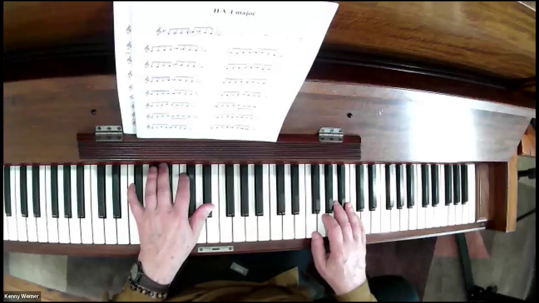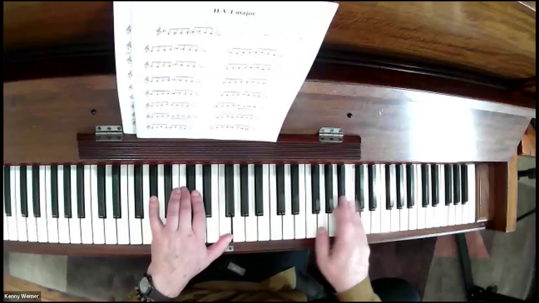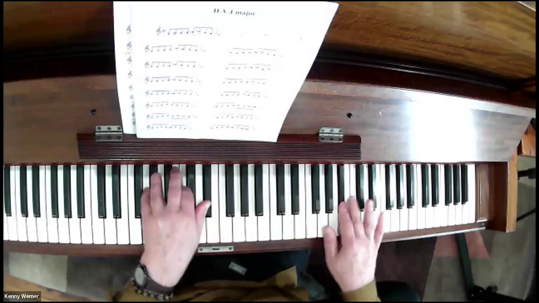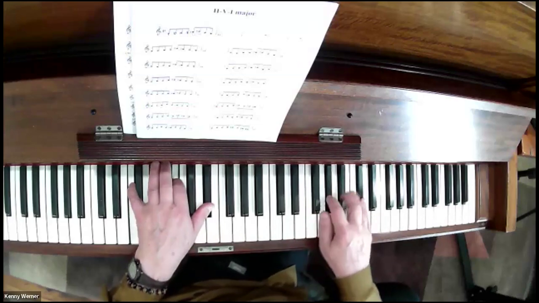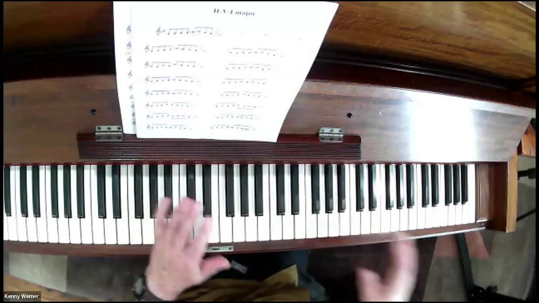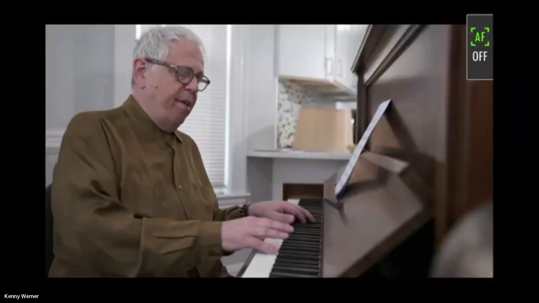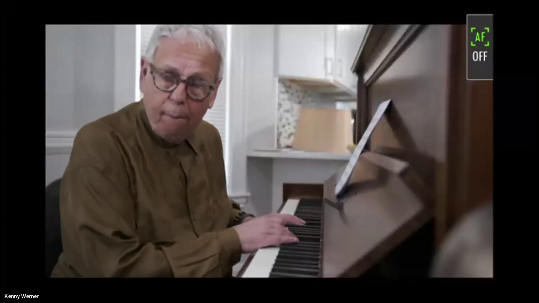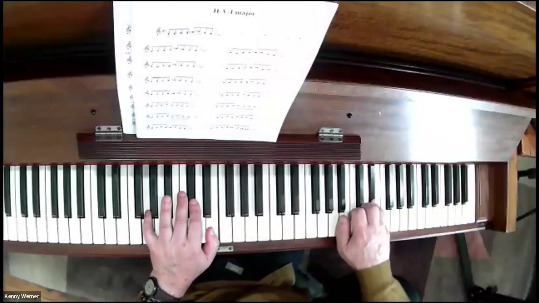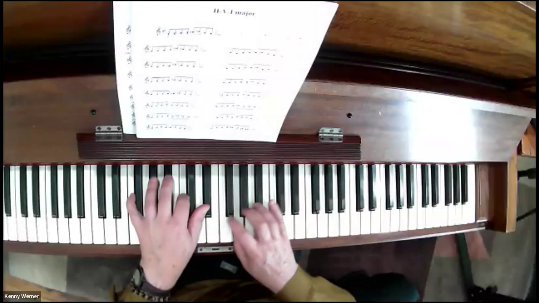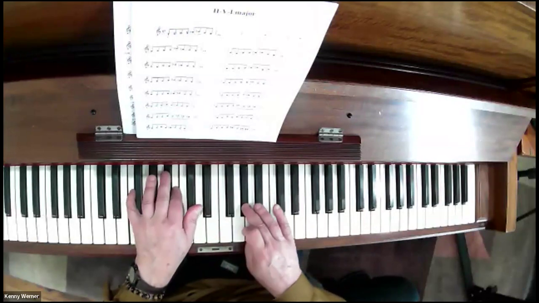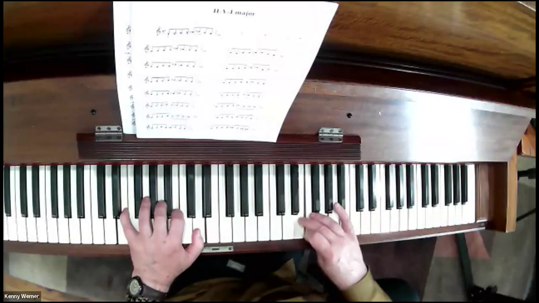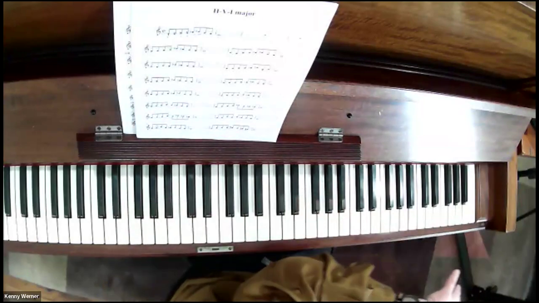I don't know if I can imitate it, but the grid would be more like this. See how it ornaments the root motion of the changes. I hope that's clear enough, because that is the grid.